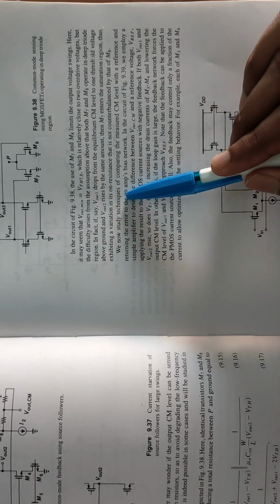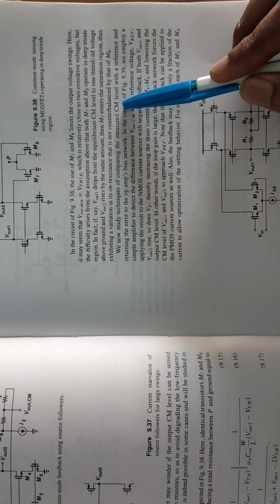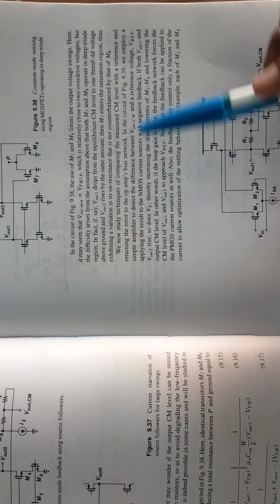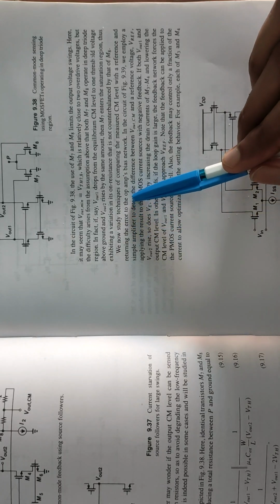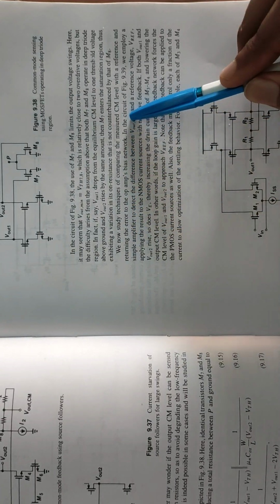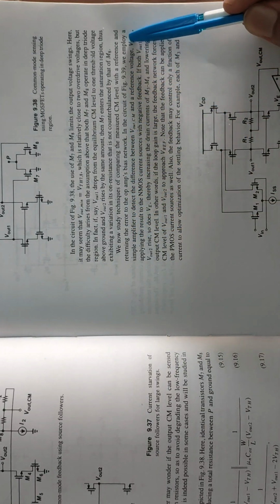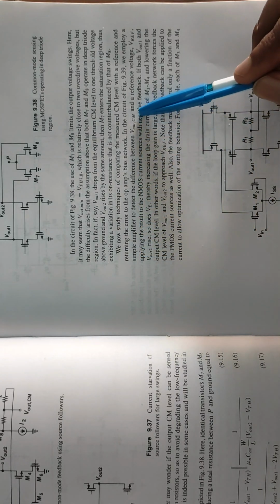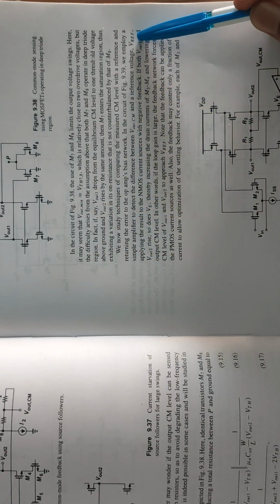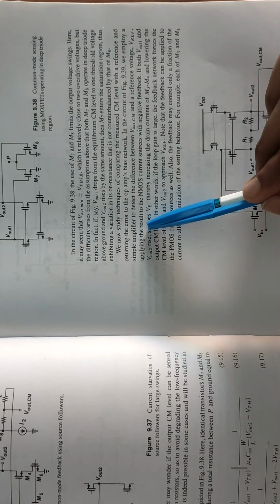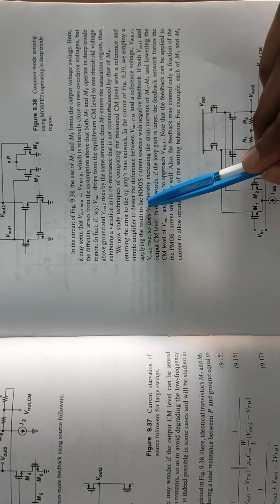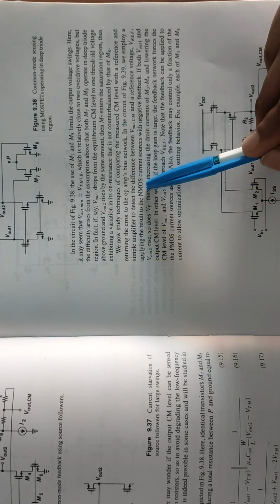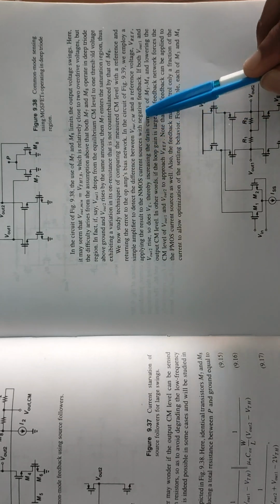We now study techniques of comparing the measured CM level with the reference and returning the error to the op-amp's bias network. In the circuit of the figure, we employ a simple amplifier to detect the difference between Vout CM and a reference voltage Vref, applying the result to the NMOS current sources with negative feedback.